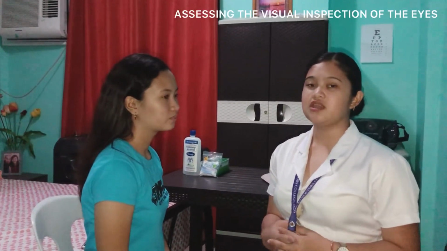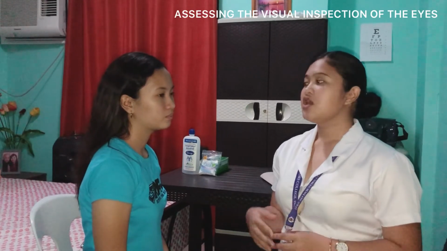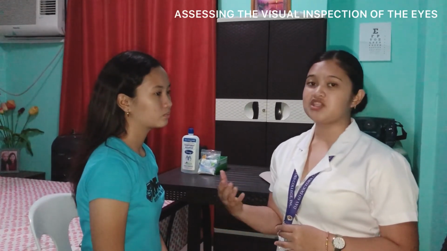So, the visual inspection for the eyes is basically visually inspecting the patient's eye for alignment and symmetry. So now, I'll be inspecting my patient's eyebrow in regard to hair distribution, alignment, skin quality, and movement. So now, Ma'am Dayan, could you scoot over here a little bit?